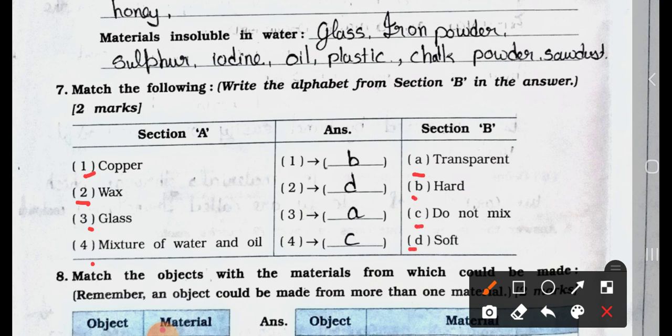And D, soft. Now see the number 1, copper, match with the B, hard. Number 2, wax. Wax match with the D. It's soft. Number 3, glass, match with the A, transparent. And number 4, mixture of water and oil, match with the C, do not mix.